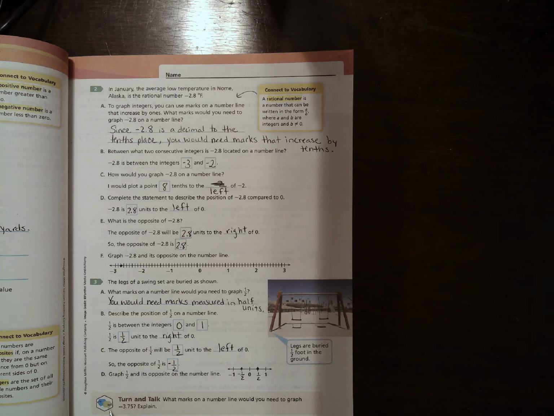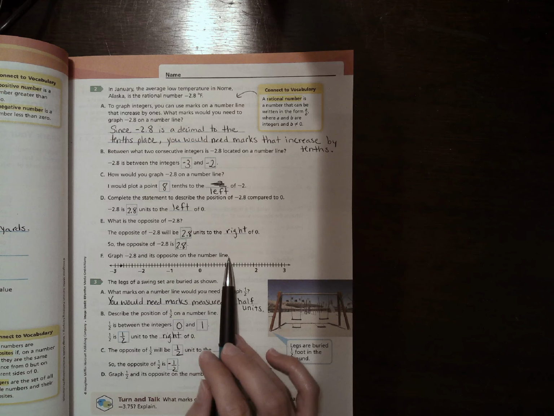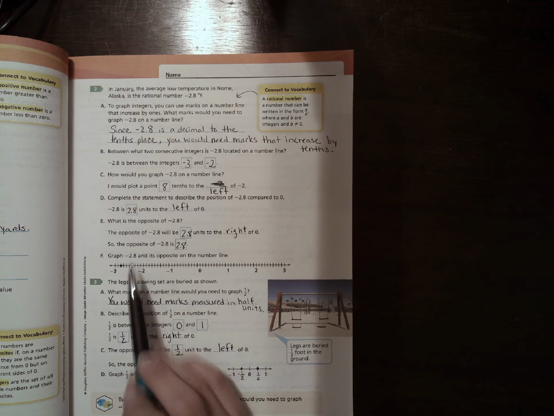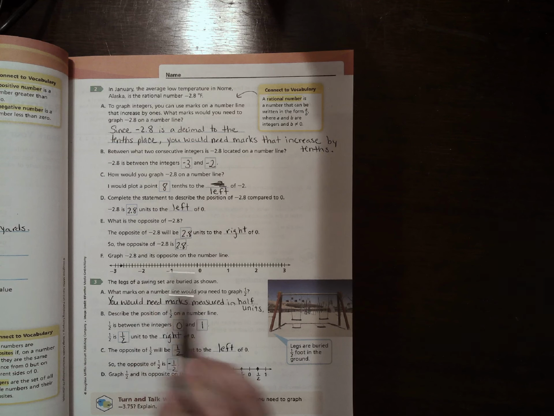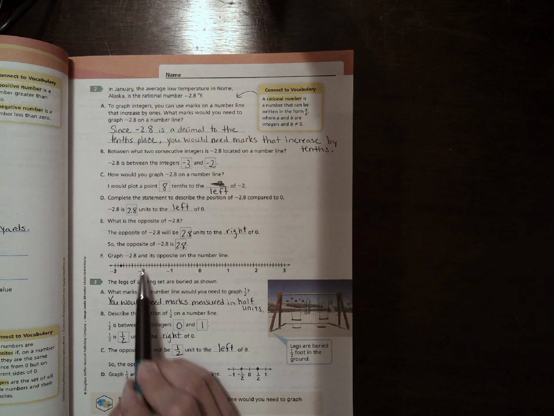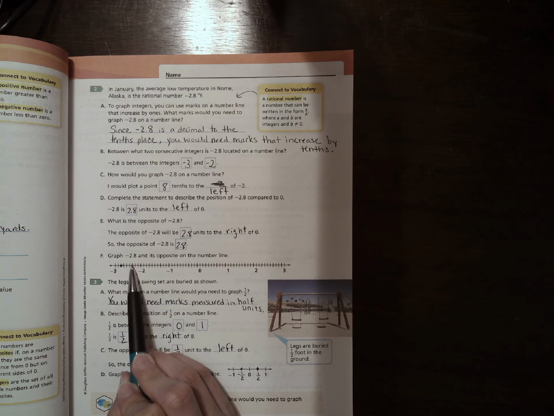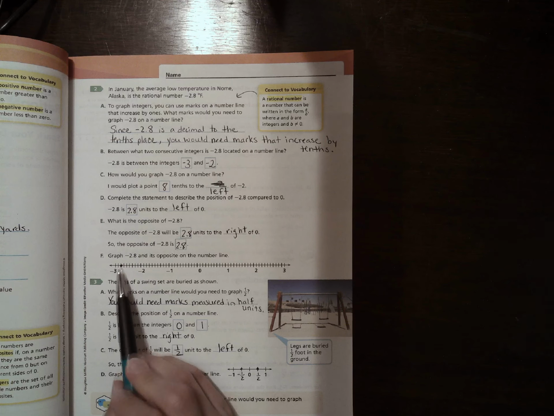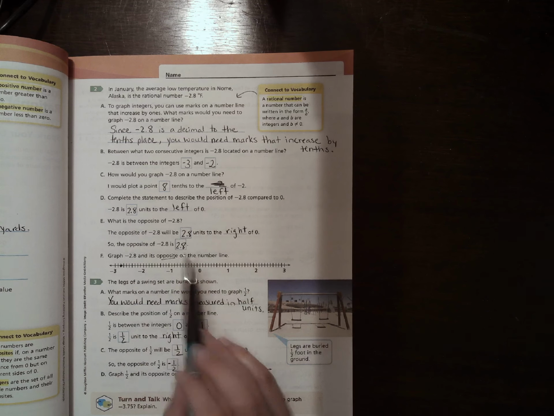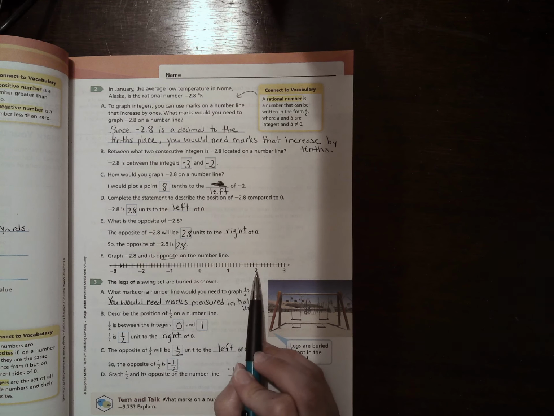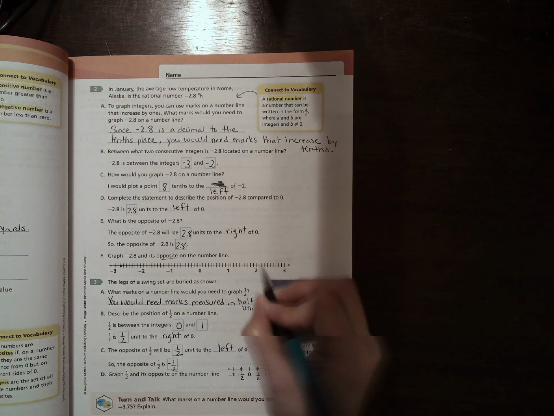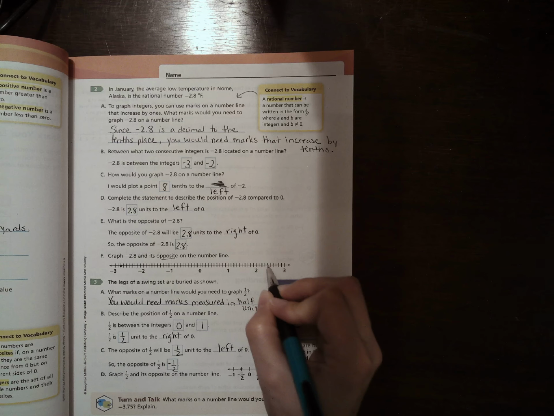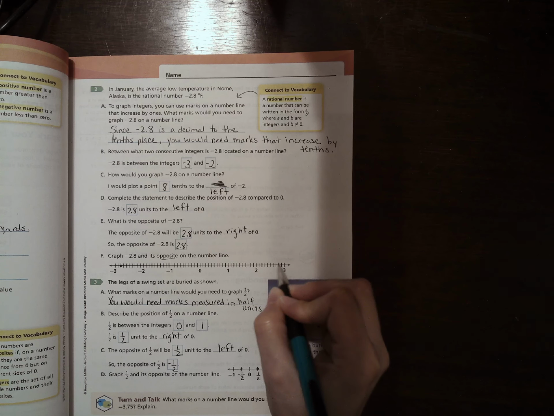Graph -2 and 8/10 and its opposite on the number line. So since our whole number is -2, we find -2 on a number line, and we have 8/10, so we are going to count to 8/10. 1, 2, 3, 4, 5, 6, 7, 8. So there is -2 and 8/10 on our number line. Now we need to find the opposite of that, which is 2 and 8/10. Since 2 is a whole number, we find 2 on our number line, and we count over 8/10. 1, 2, 3, 4, 5, 6, 7, 8.